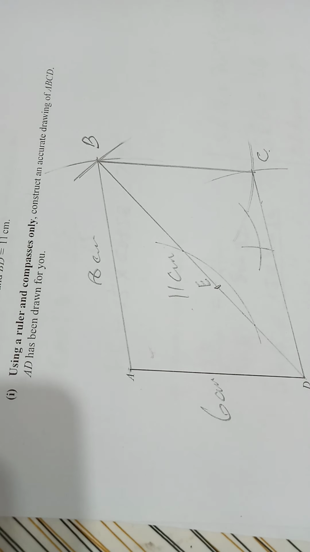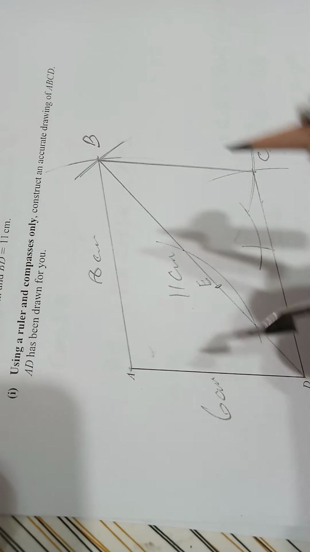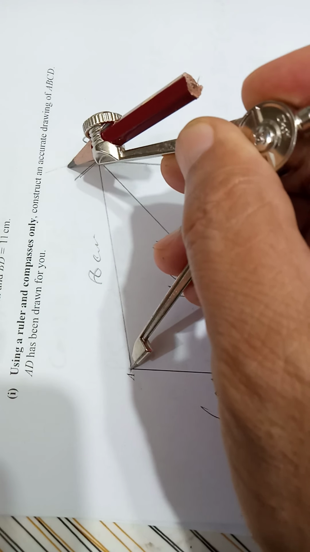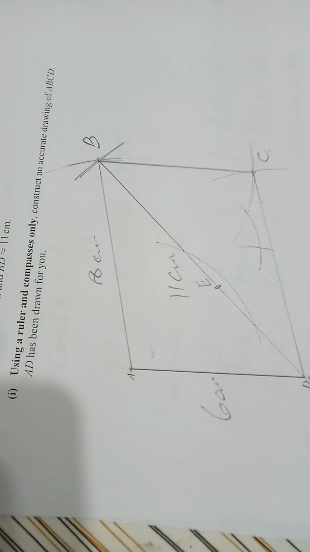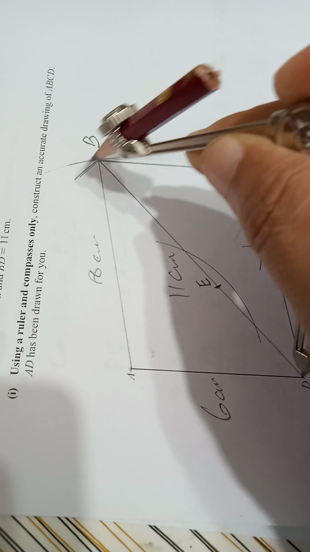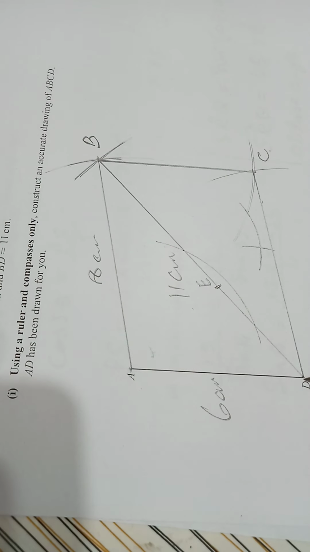So you will use compasses. Open your compass 8 centimeters and mark an arc opposite to the point vertex A, just like this. And again he has given you BD. The length of BD is 11 centimeter. You will mark an arc taking D as the center, so you will get the point B. Join B to D and A to B.